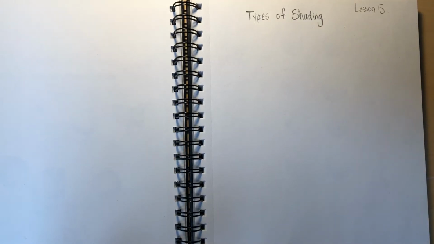We are on lesson 5 today and we are continuing with our technique of shading. We already know how to do solid and gradual shading depending on the type of object that we want to create the illusion of depth or three-dimensionality. And today what we're going to do is look at a few other types of shading because there's a number of them that you can use, not only to depict or create the illusion of a 3D object, but also to create the illusion of texture.